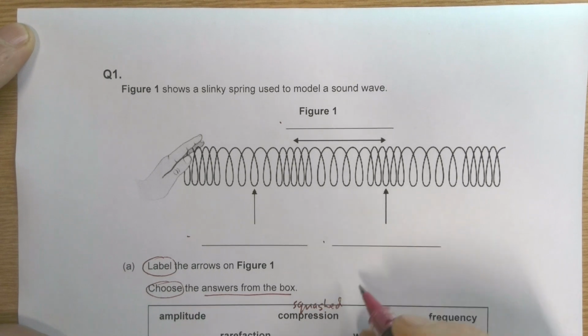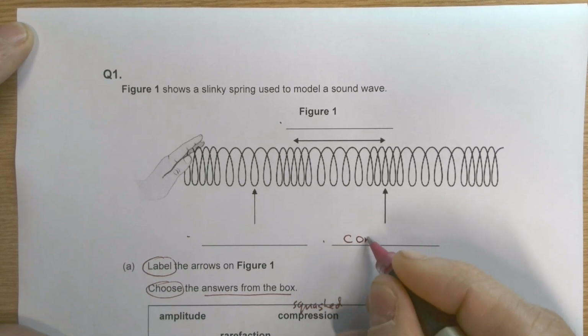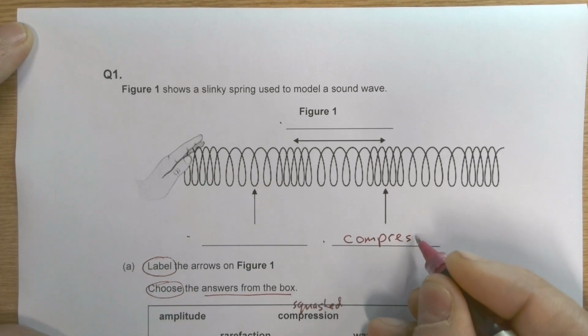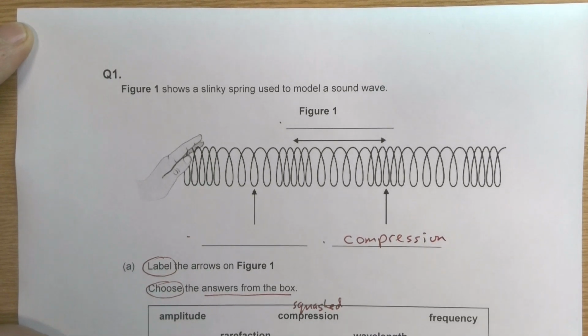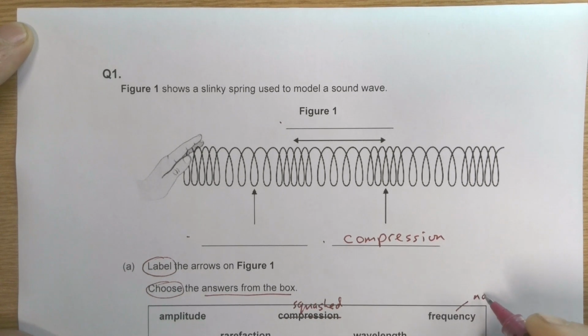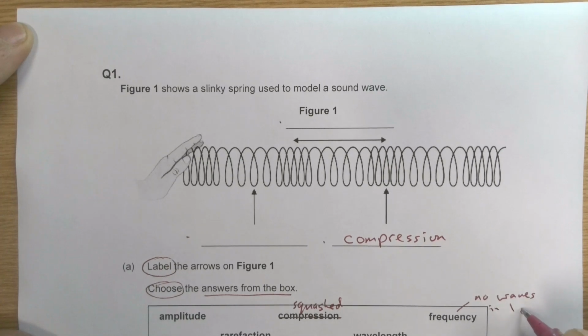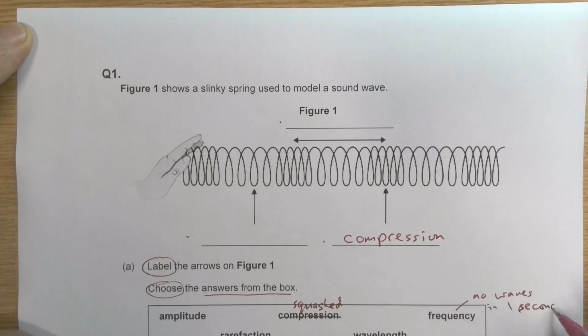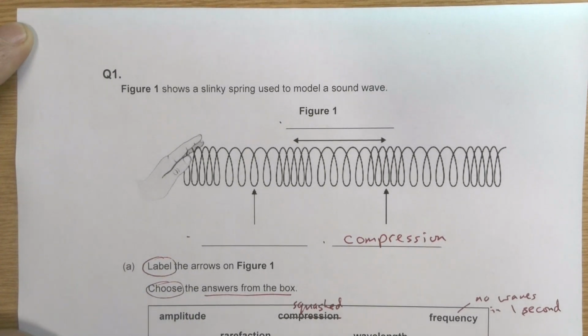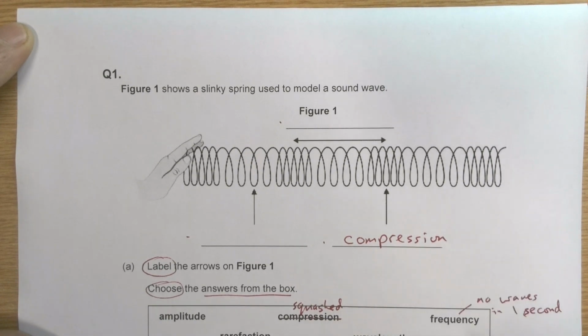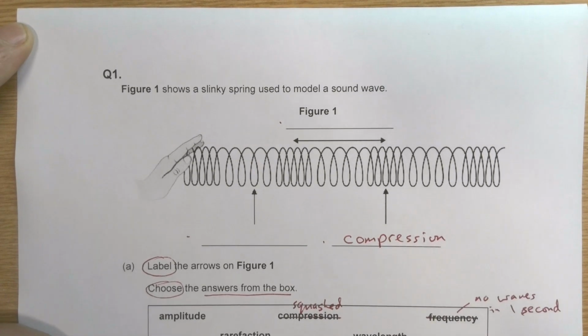Well, that one goes there, so that's going to be a squashed bit, a compression. That's that done. Frequency is the number of waves in 1 second. I've got no idea what the time is here, so that's definitely not going to be in there anywhere.